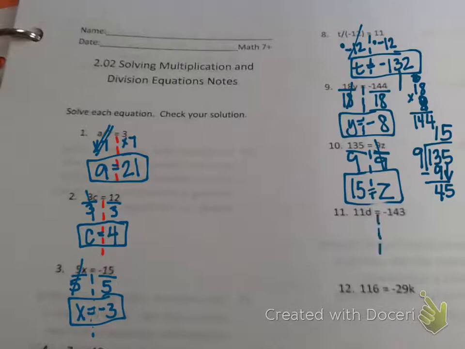On 11 times d, I would divide by 11. So d equals negative 13.